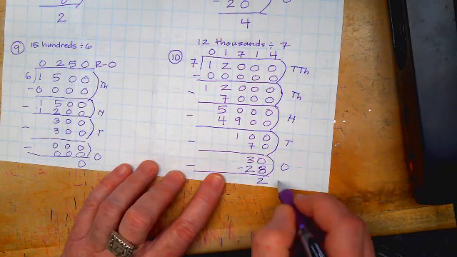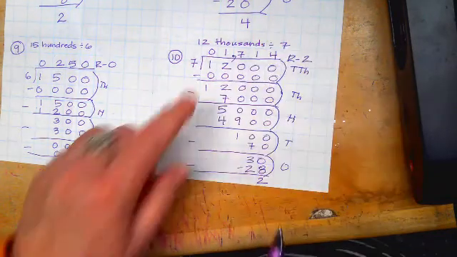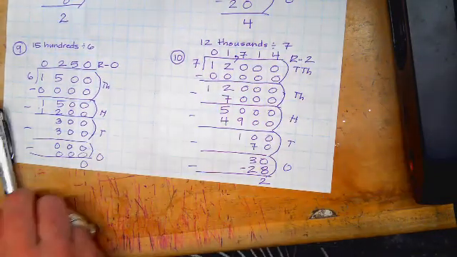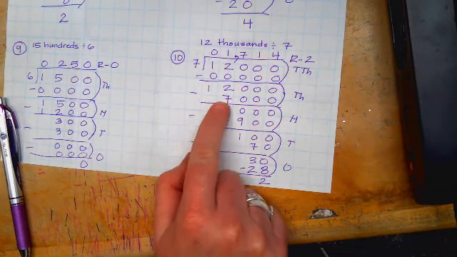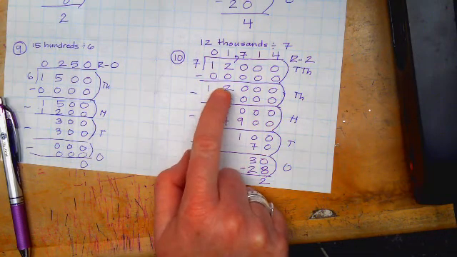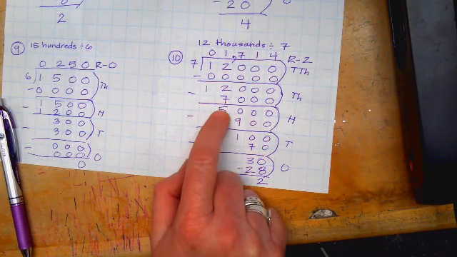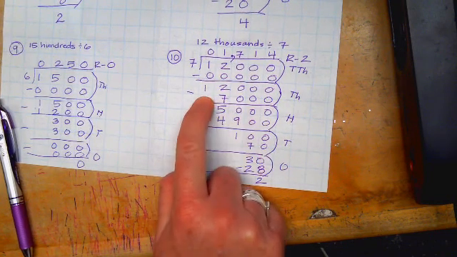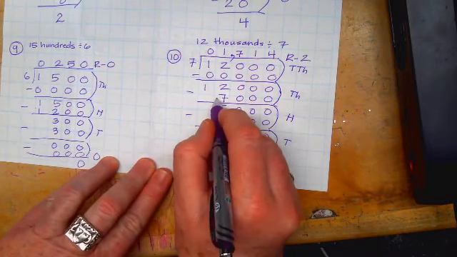7 will go into 30 4 times, right? And 4 times 7 is 28. And so I get remainder 2. So I get 1,714 remainder 2. Okay? They were trying to get a little bit tricky here with this.